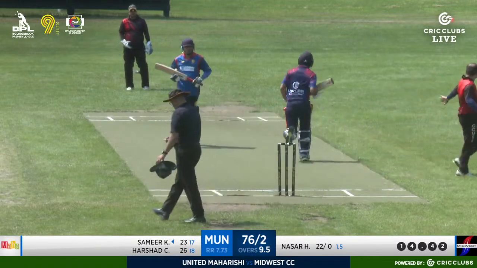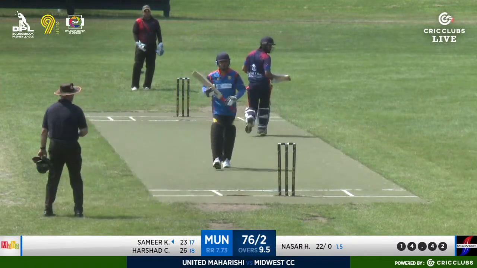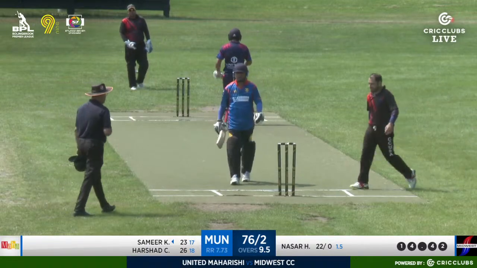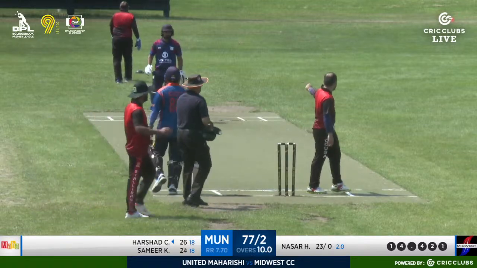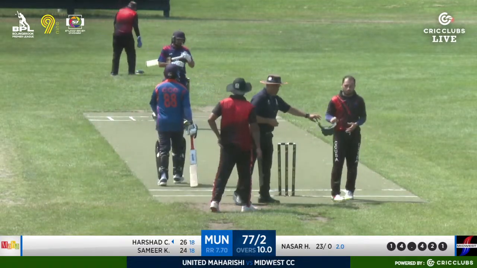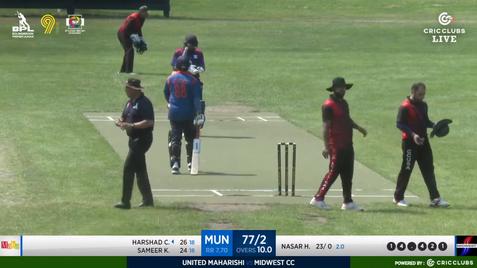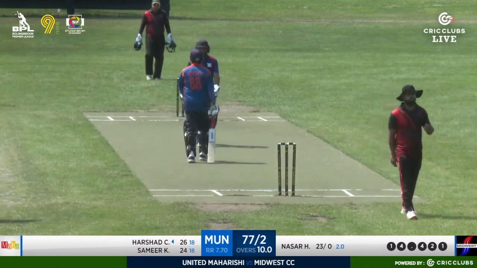Follows up with almost a Yorker, but Samir times it nicely. Dribbles out to the 30-yard circle at the long off region, the mid off region, for an easy single. And here we are, 10 overs done.